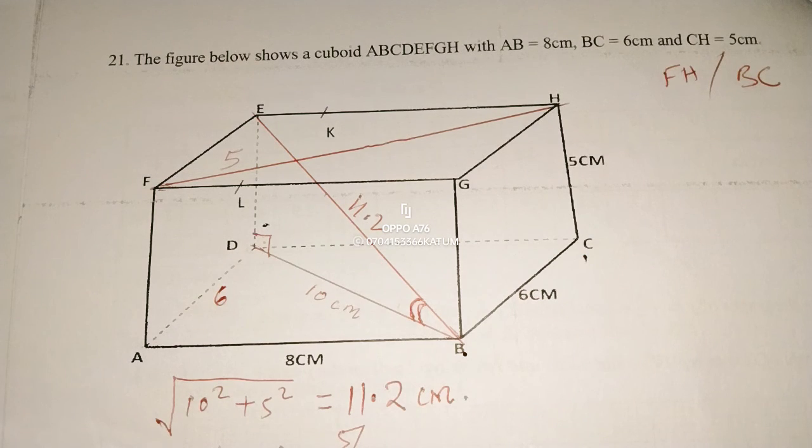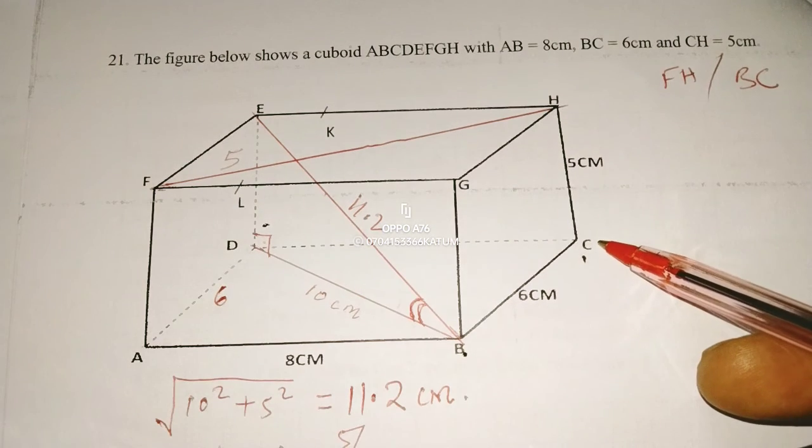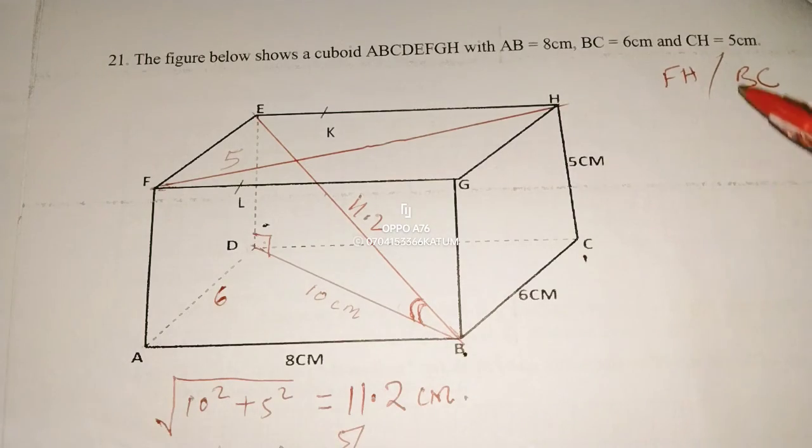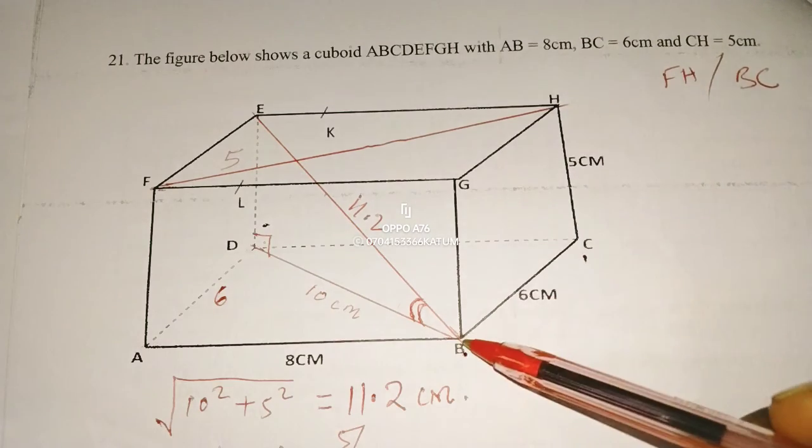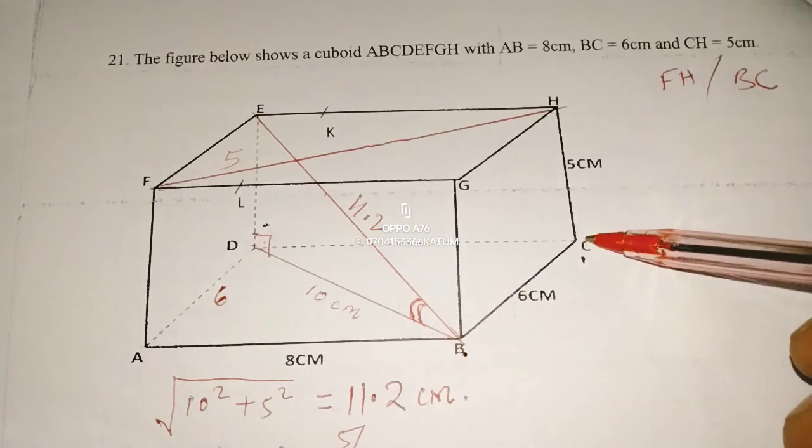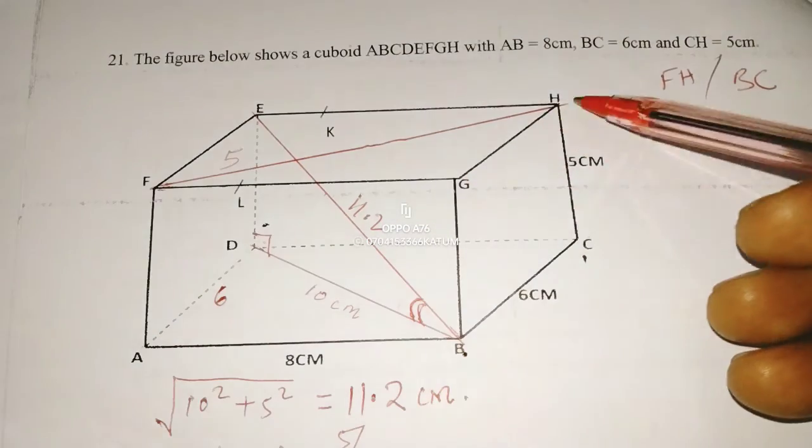So what we do is what we call translation of lines, whereby a line has to be translated to the plane having the other line. For instance, here, BC can be translated to the line where FH is, and on that plane, BC will become GH.